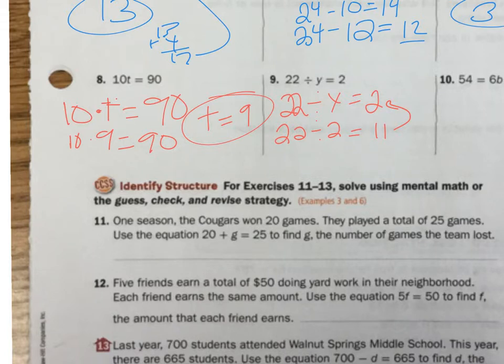So I got to think about other numbers that go into 22. 22 divided by 3, no. 4, no. 5, no. 6, no. 7, no. 8, no. 9, no. 10, no. 11, yep, 11 goes in there. 22 divided by 11 equals 2, which is what I want right here. So y equals 11. Just a little guess and check.